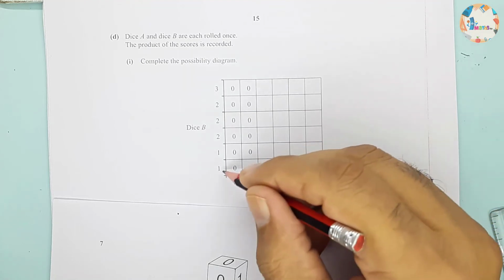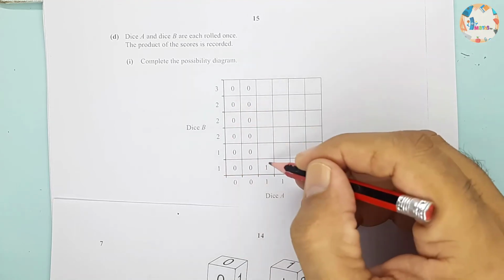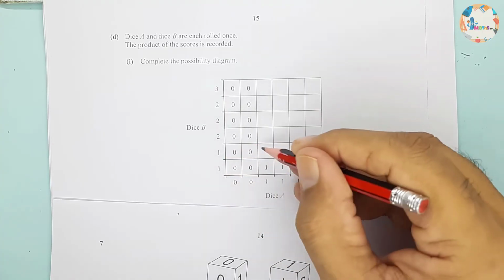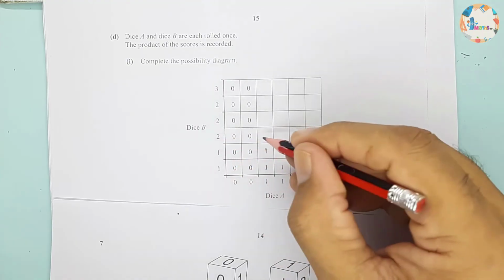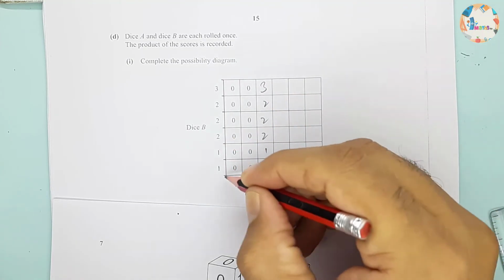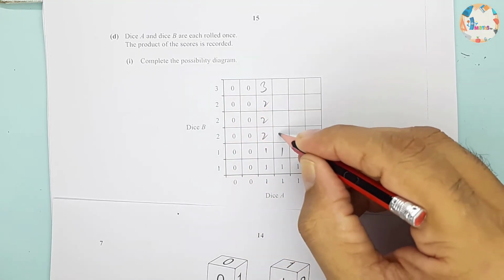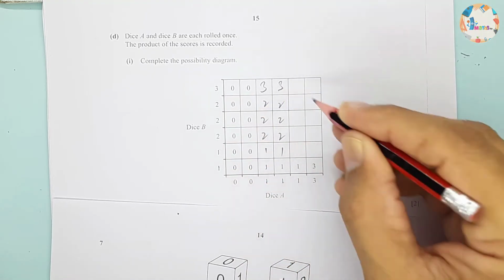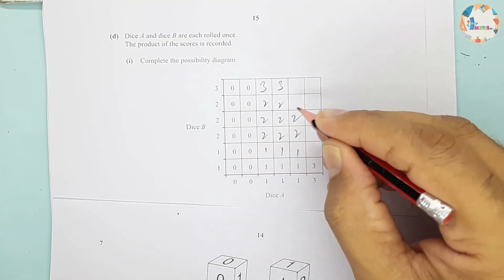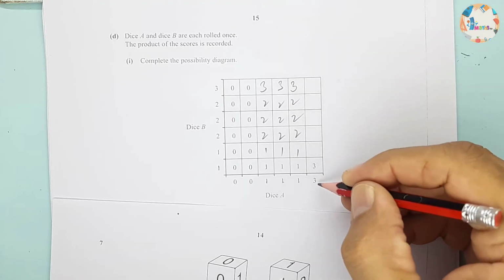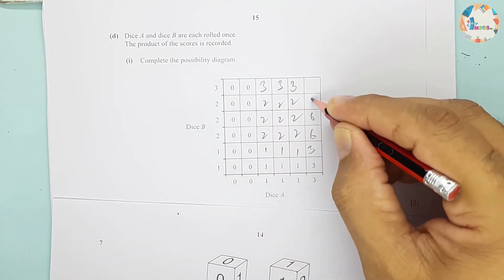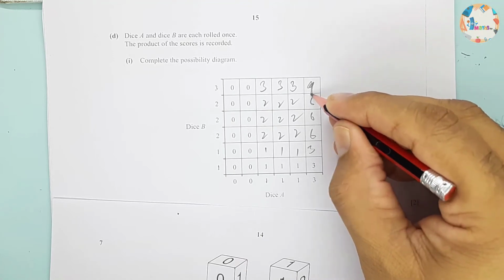So this will be 0, 1 multiplied by 1 will be 1. This side, 1 multiplied by 1 will be 1. 1 multiplied by 1 again 1. 1 multiplied by 2 will be 2. All this will be 3. This 1 multiplied by this all, so this will be 1, 1, 2, 2, 2 and 3. Again 1 multiplied by this side will be 1, 2, 2, 2 and 3. Now this is 3 multiplied by this side. This will be 3, 3, 6, 6, 6 and 9. This will be the table.